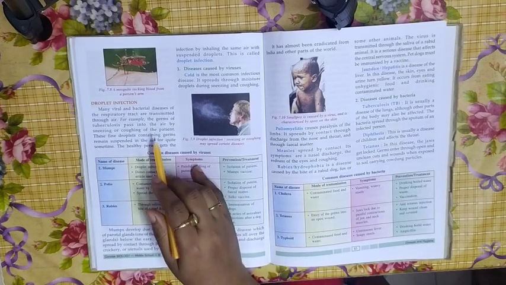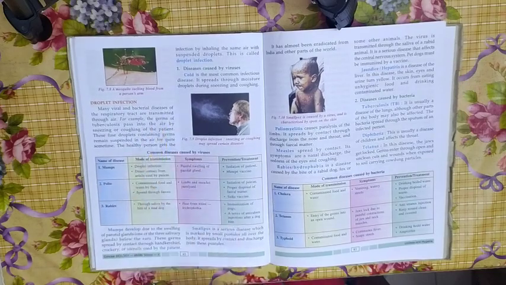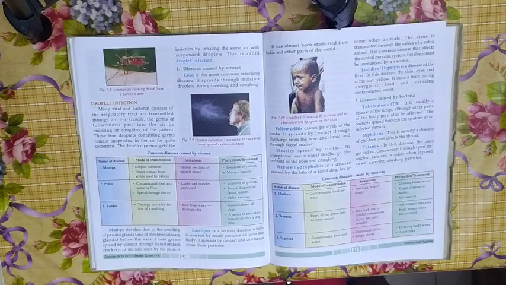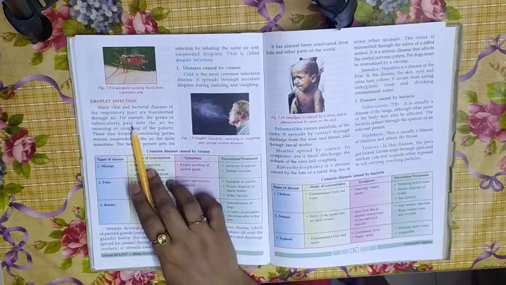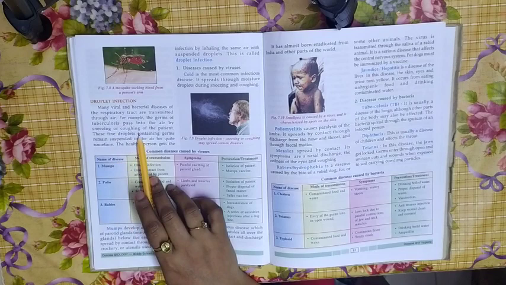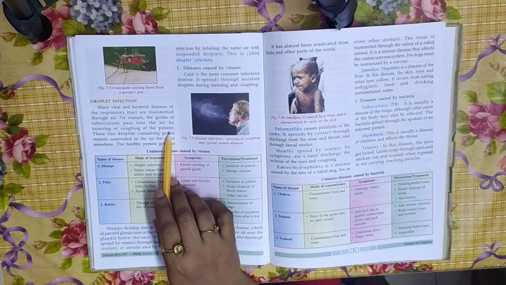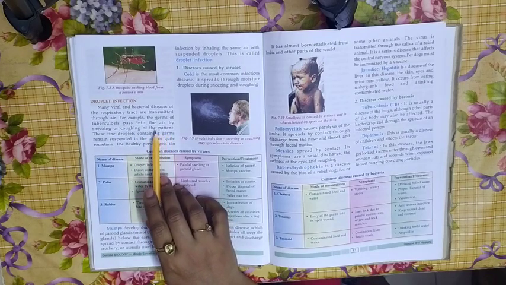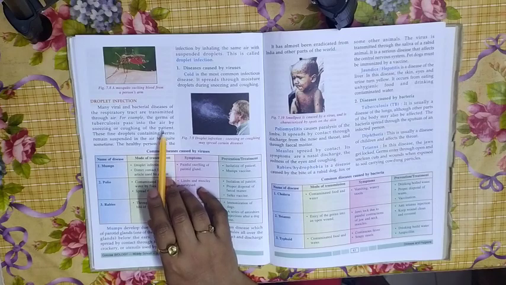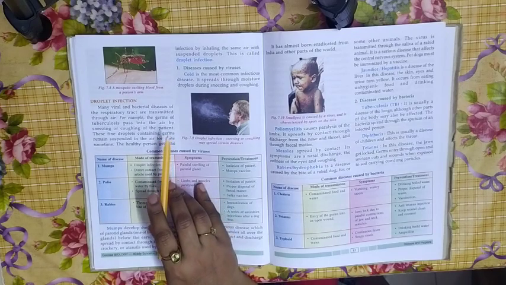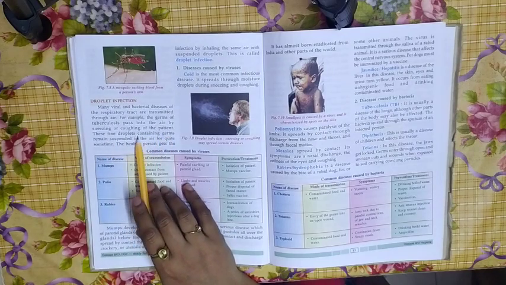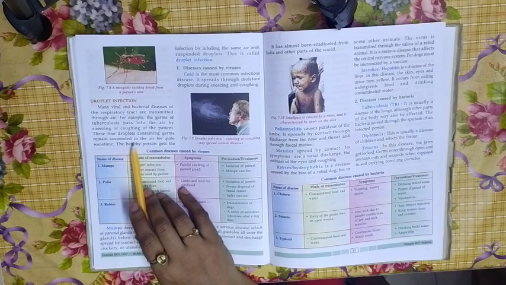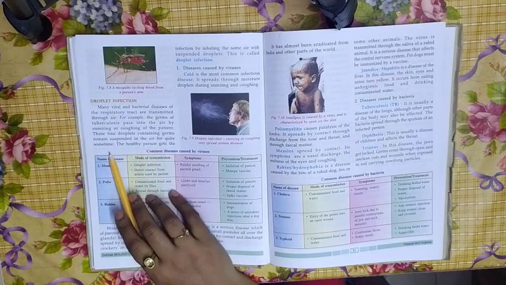You know that many viral and bacterial diseases of the respiratory tract are transmitted through air. For example, the germs of tuberculosis pass into the air by sneezing or coughing of the patient. We have studied also that this is one of the causes of infectious diseases. So these fine droplets containing germs remain suspended in the air for quite some time.